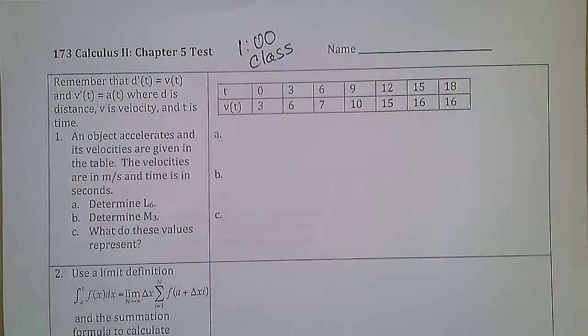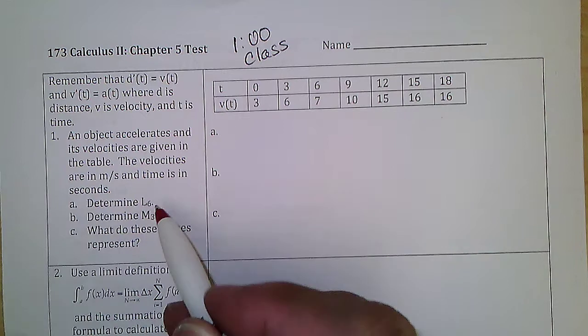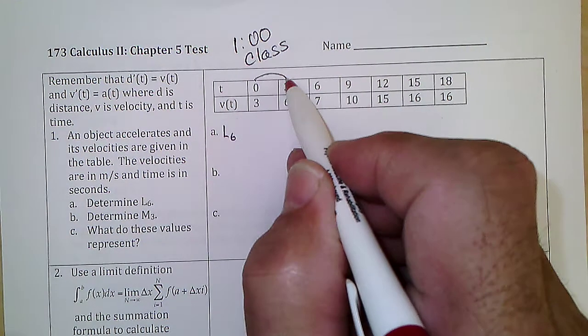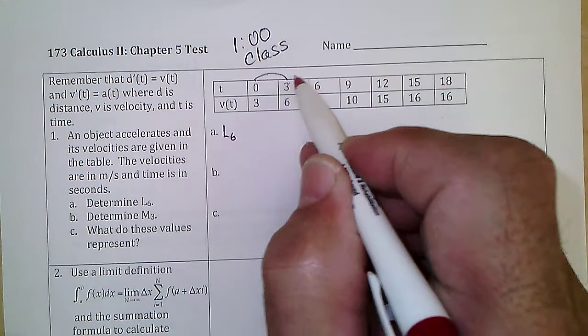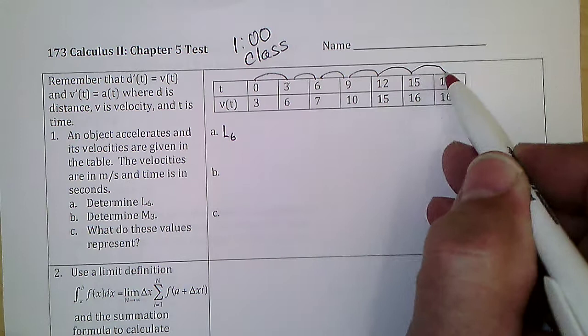Do the 1 o'clock classes test here. So it says determine L6, L6. See, there are 6 spaces: 1, 2, 3, 4, 5, 6.